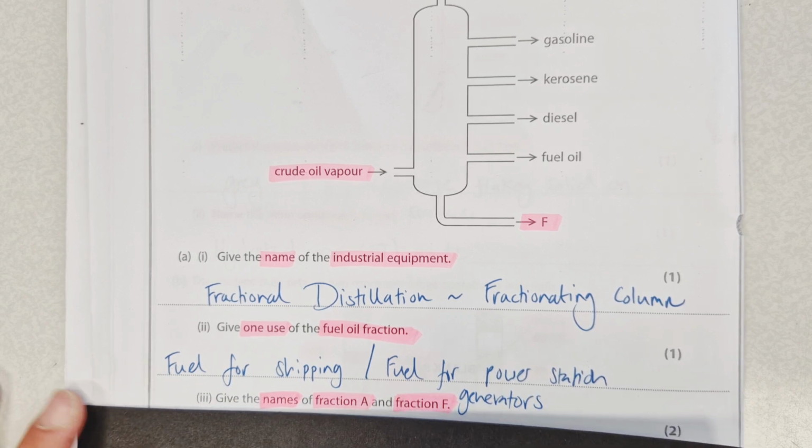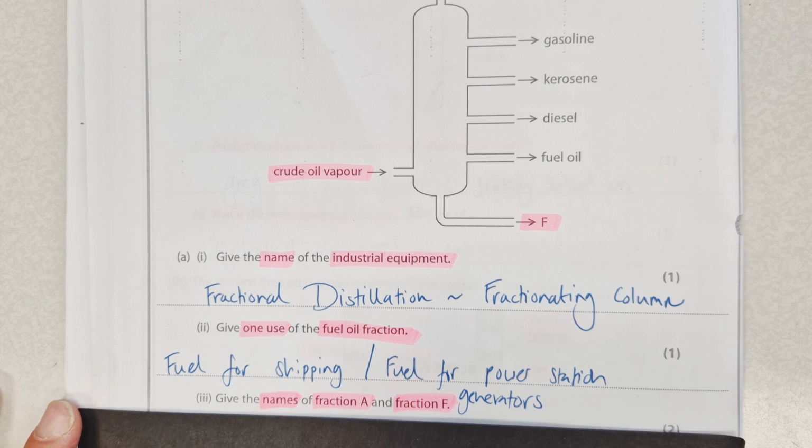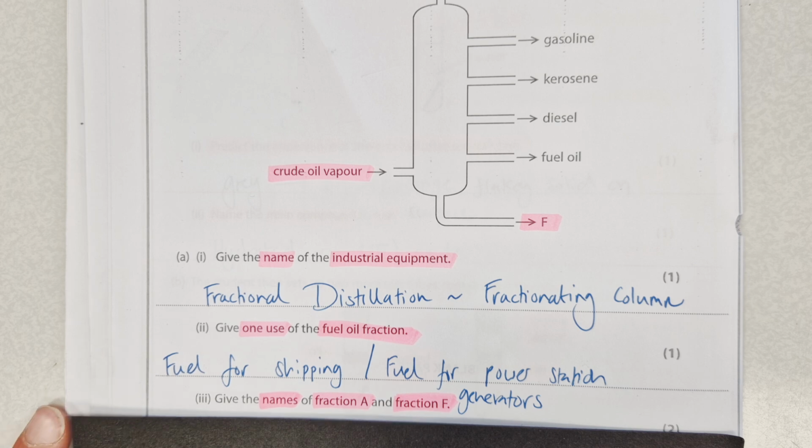It's a thick, viscous, gloopy, not particularly flammable, high boiling point fraction, but it does give out a lot of energy when it is combusted, and that is why it's used for such large scale transportation uses or the powering of generators. Give the name of fraction A and fraction F.